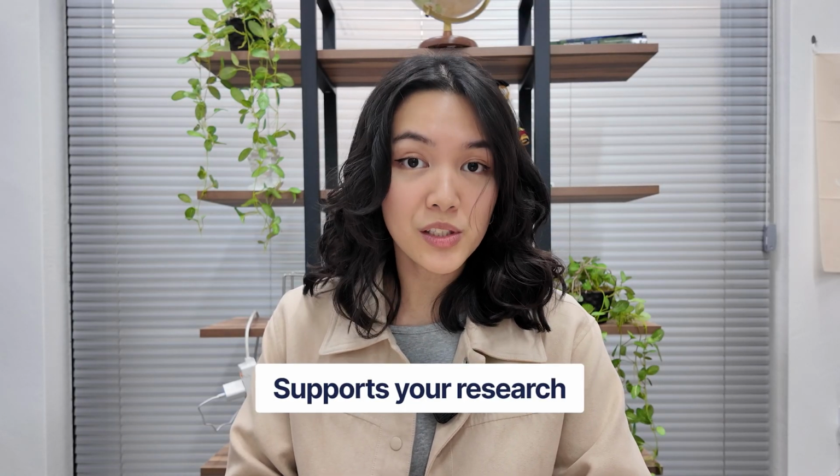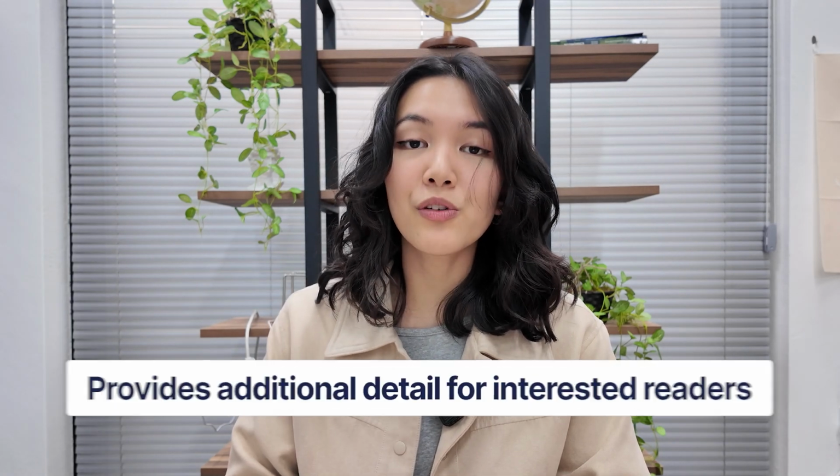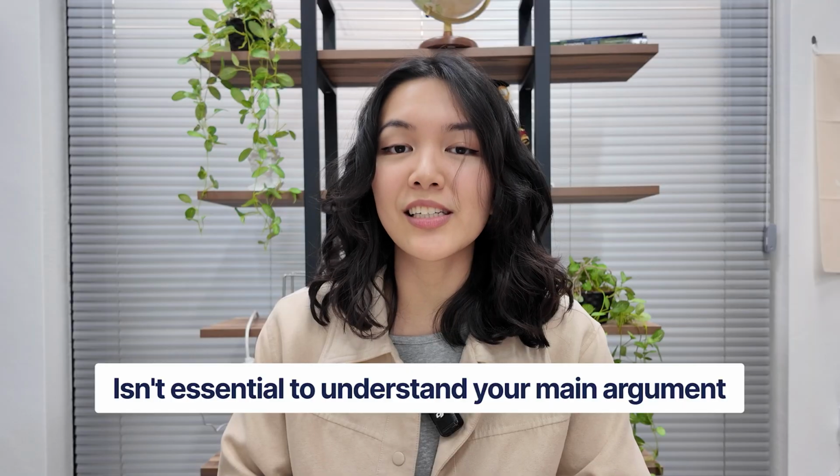An appendix is a supplementary material that's placed at the end of your paper. It contains information that, first of all, supports your research, or information that would otherwise interrupt the flow of the main text. It can also provide additional details for interested readers, but it should be information that isn't essential to understand your main argument. Think of it as the bonus features section of your research. Valuable, but optional.